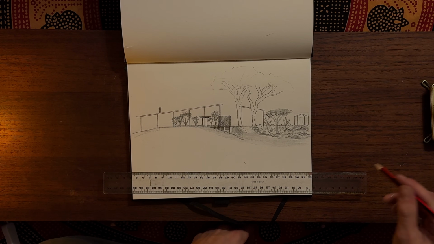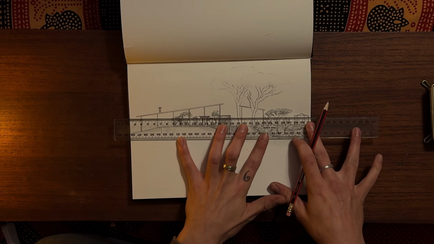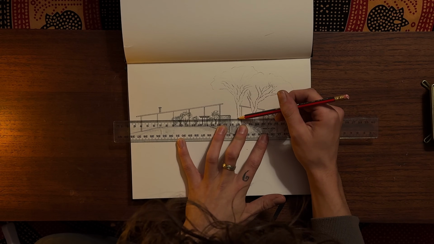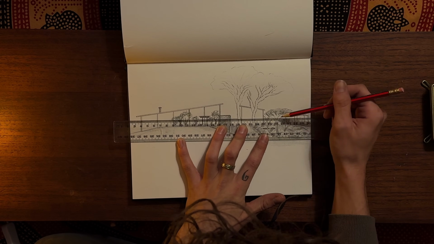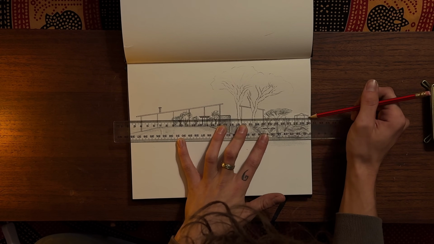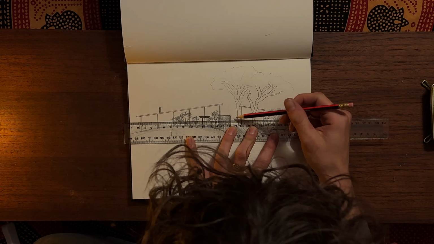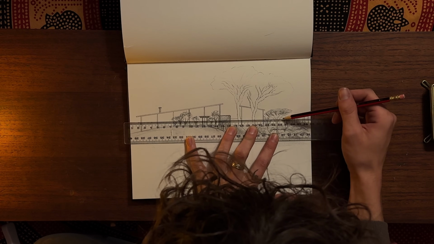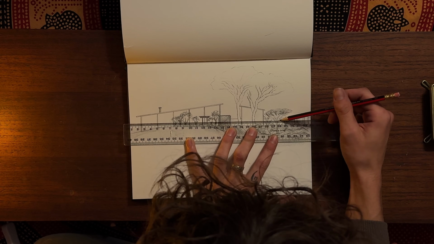Right, that should be right. Now, the only other thing that I do want to put on this is there is a retaining wall out the back that will be built in future, so I'm just going to do a very light line throughout there. And I also might just do some light lines throughout it, just to show that it's a retaining wall.